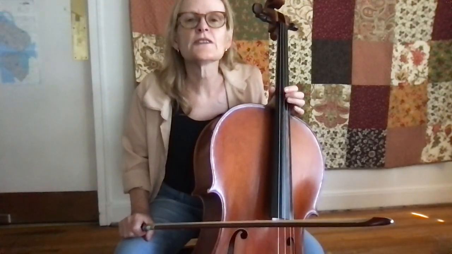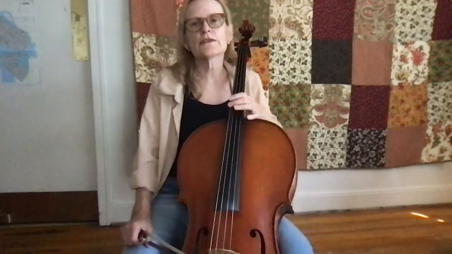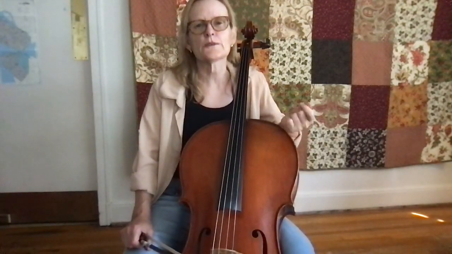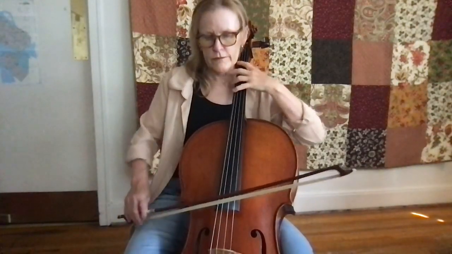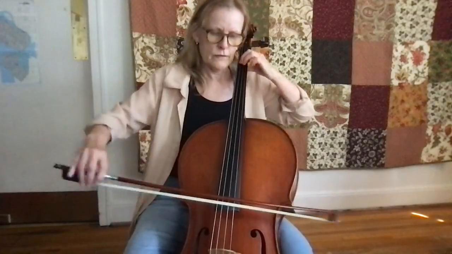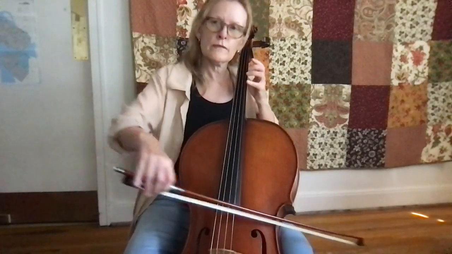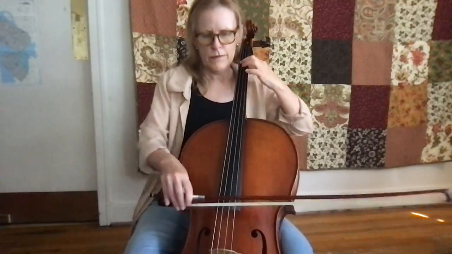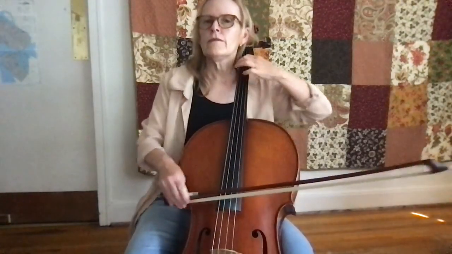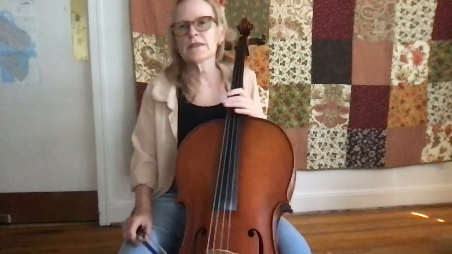All right, let's do the D chord. We're going to do 2 octaves because we can. It's all in first position. Start down here on a 1. Ready, go. Okay, so that's the D chord.